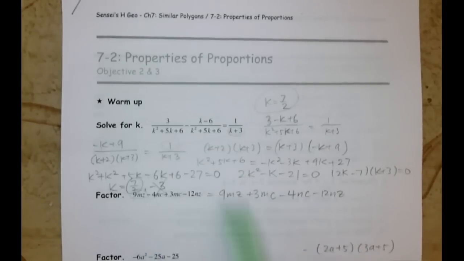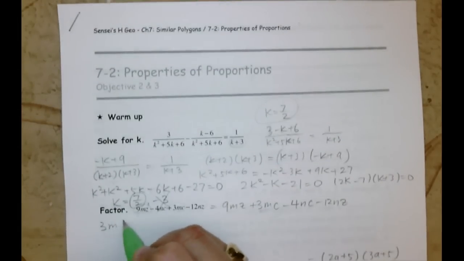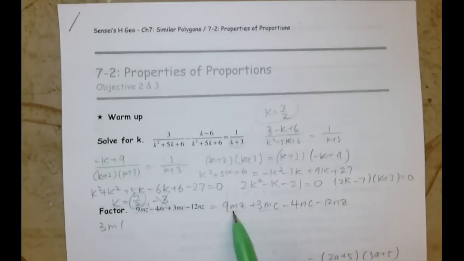So I put this here and then put that there. So between these two, you see that there's a 3m in there. So you factor 3m out, and what's left in this term is a 3z, right? Because 3m times 3z is 9mz. You can factor 3m out, and what's left is c. 3m times c will give you 3mc, right? And from here, same thing. You can factor negative 4n out.